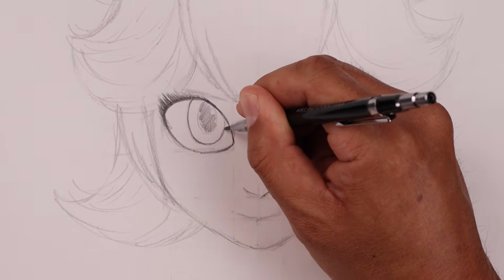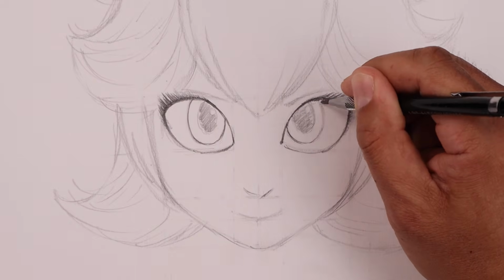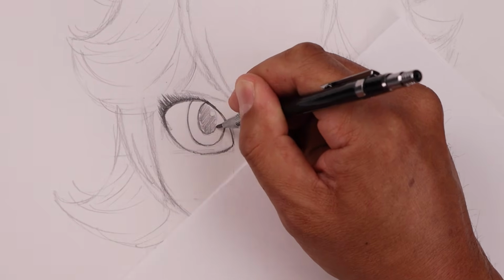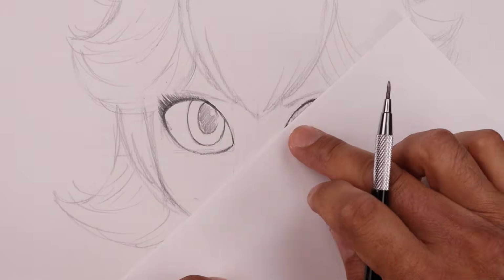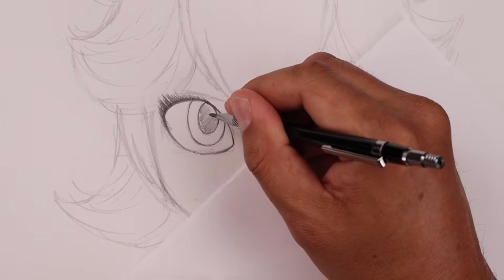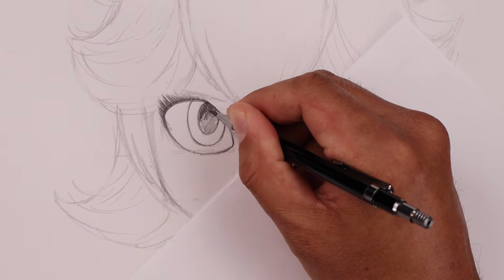Just going to trace out the iris. And the pupil. Now if you want to avoid smudging your drawing from your hand, you can use a separate piece of paper underneath. I'm just going to darken up the pupil, again going around that highlight.